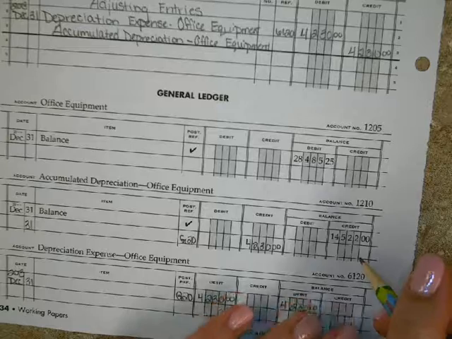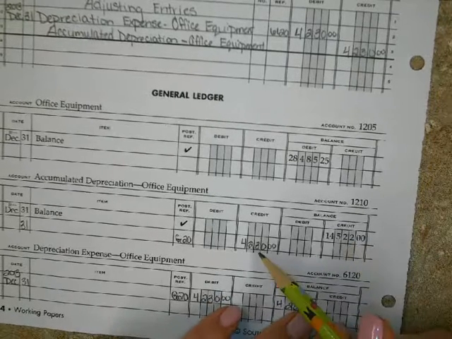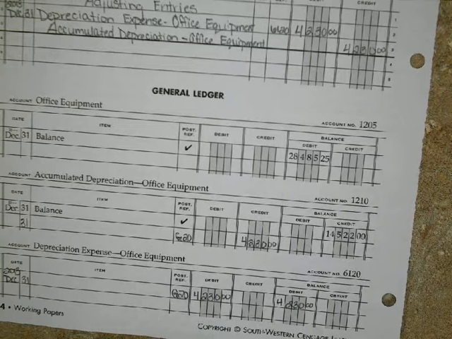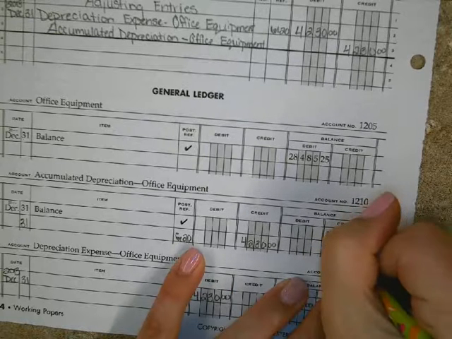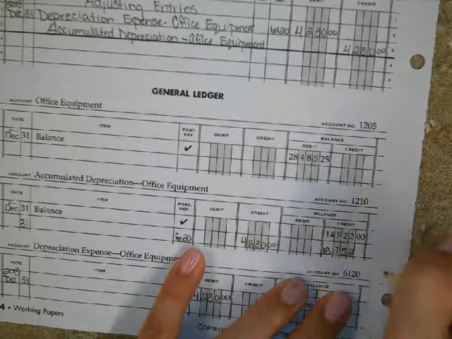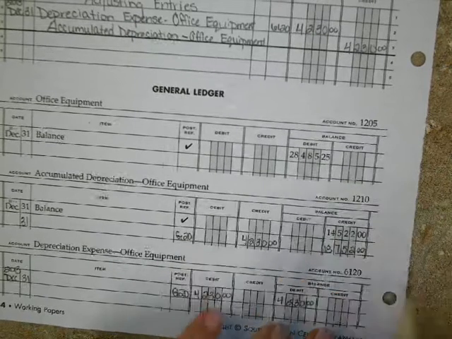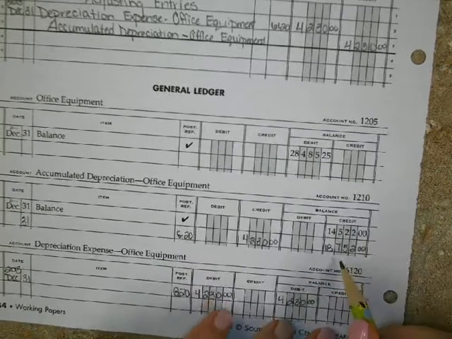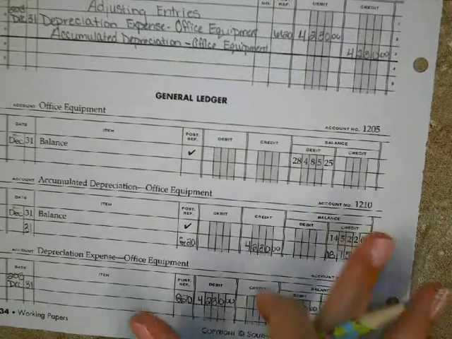Now, because these are both credits, I'm going to add those two numbers together. So go ahead and add those two numbers. Okay, and so we should get a new balance of $18,752. So that is the end of 18.3 work together.